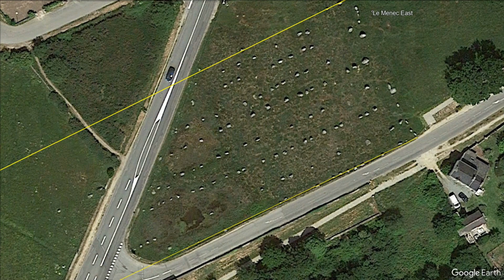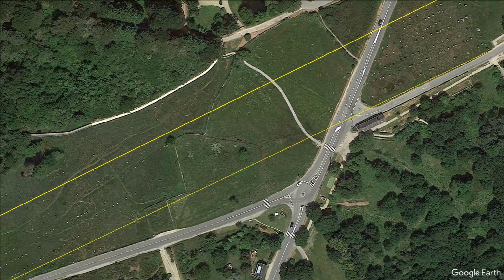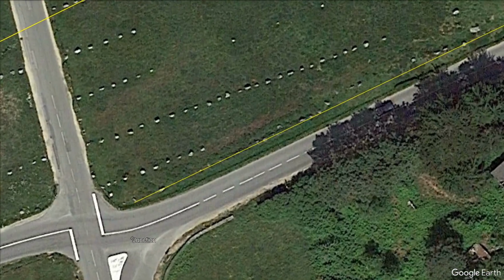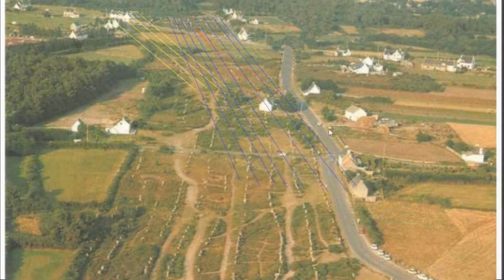There's an alignment of stones actually follows that line, and you can see how the road follows that same angle. You see here it seems to have turned off and follows the same angle here at one point. So that's the projection of the Menec East lines here.